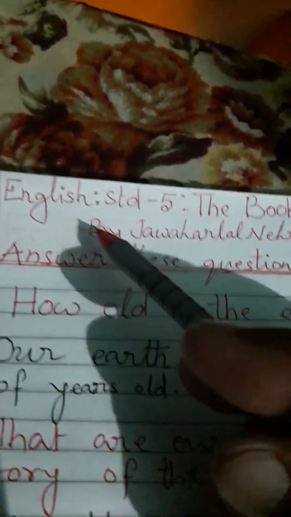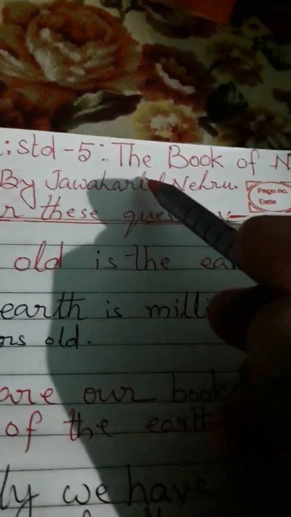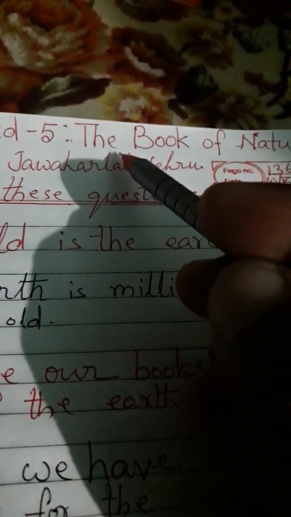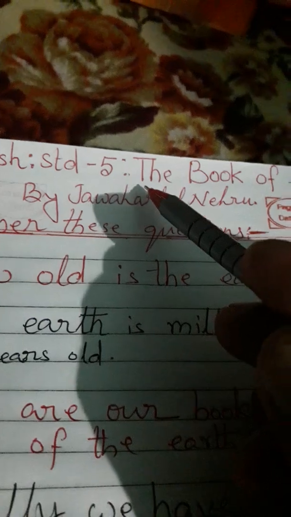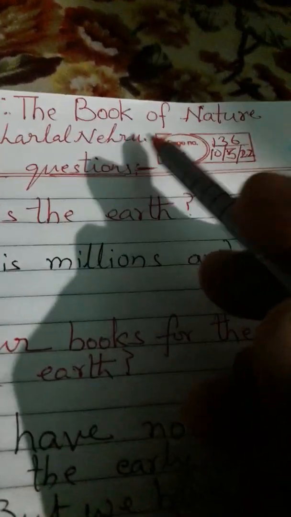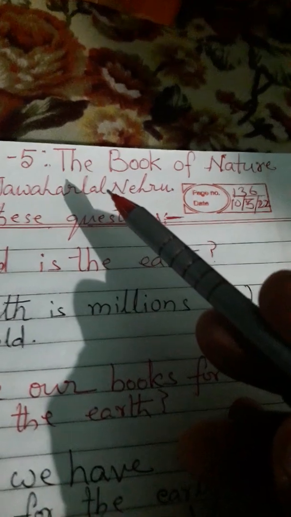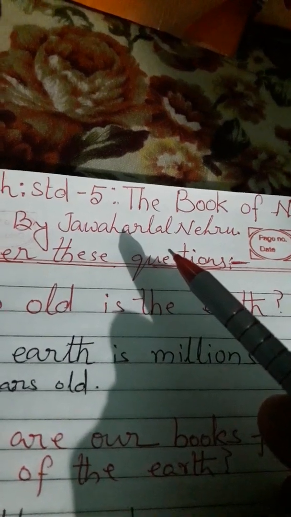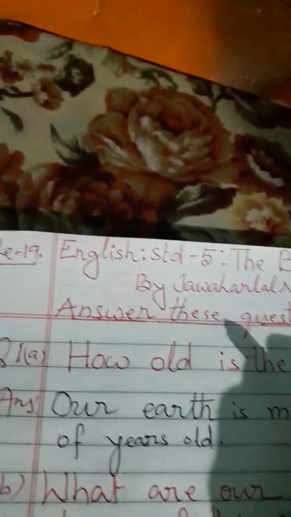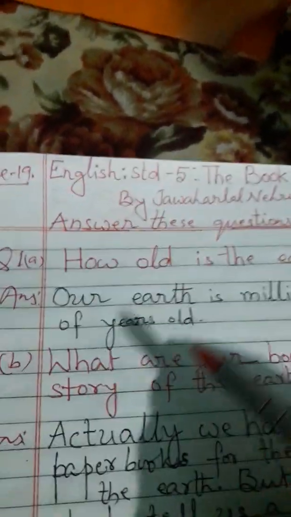Now it belongs to your English textbook of standard fifth, lesson 19th. Actually, it belongs to your lesson 19th, the book of nature. The name of lesson 19th is the book of nature. So you can write lesson 19th. The story named The Book of Nature has been written by Pandit Jawaharlal Nehru. Let us participate in it positively.